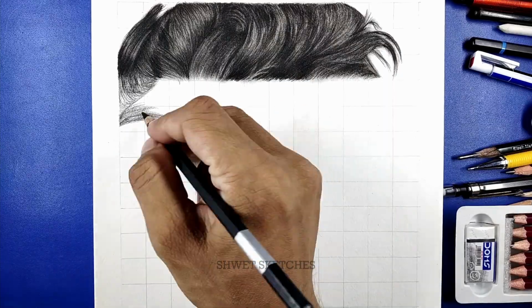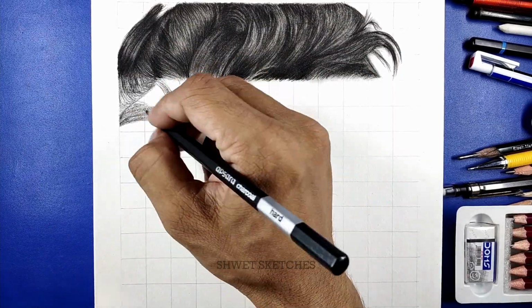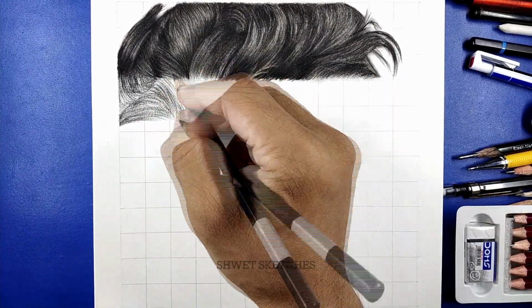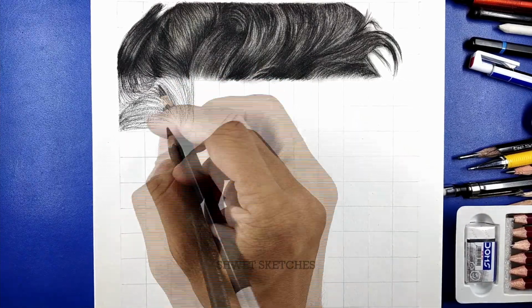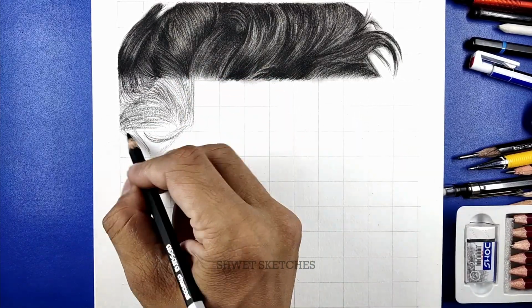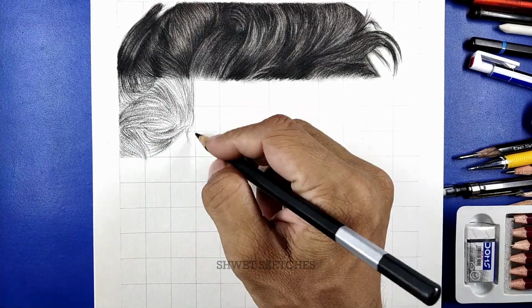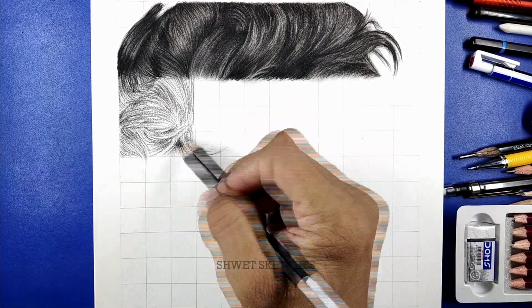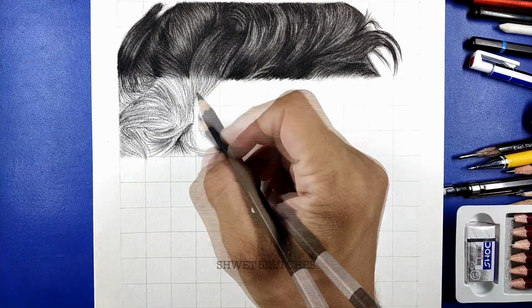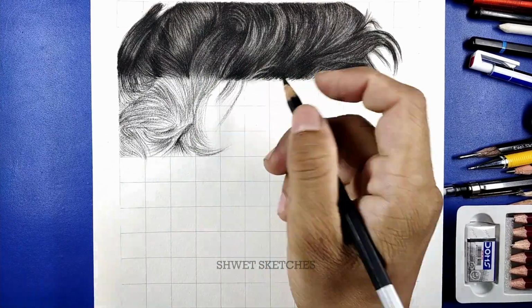So using a hard charcoal pencil, make as many hairs as possible, but while making those hairs, just keep on going. Have patience while making hair, because it is so time consuming, and if you lose patience, you will just rub your pencils in every single direction, and your sketch won't look good. So for the base layer, use a hard charcoal pencil, and then use a makeup brush to blend it.